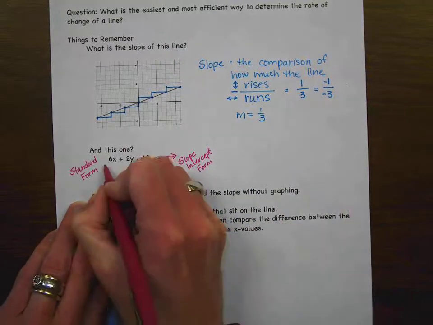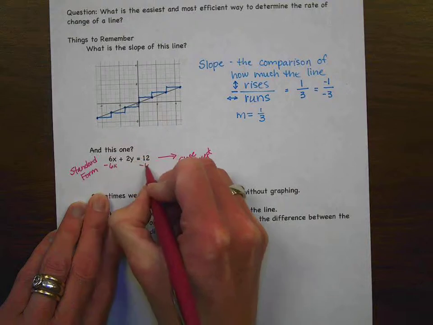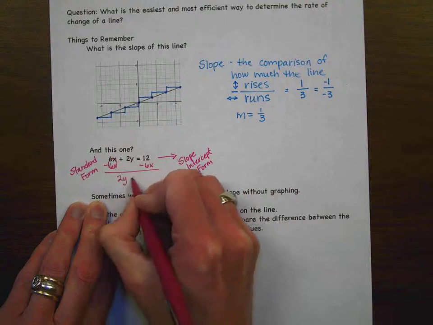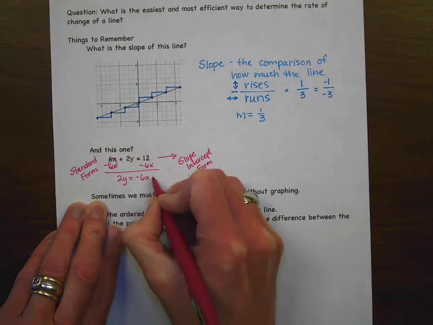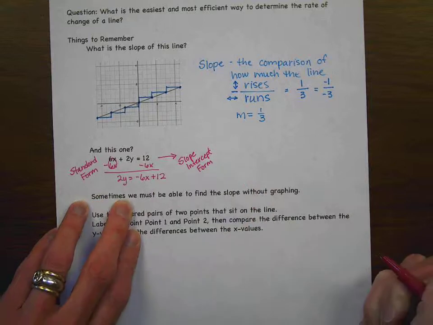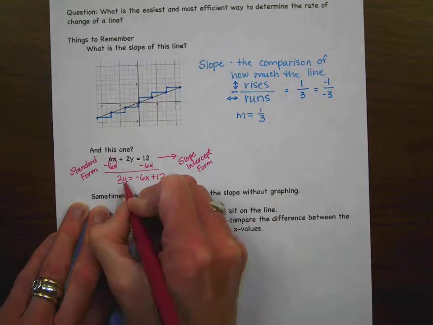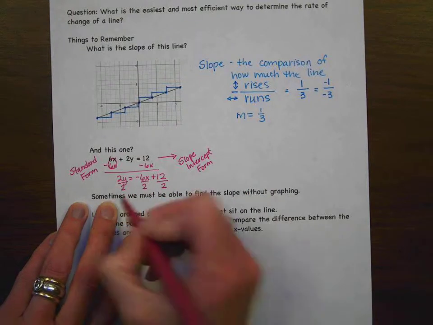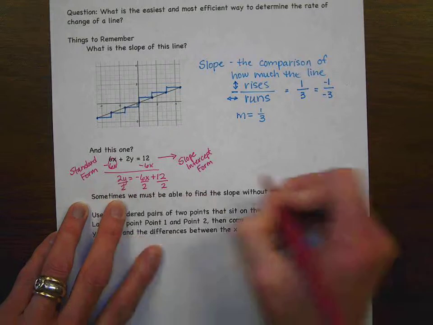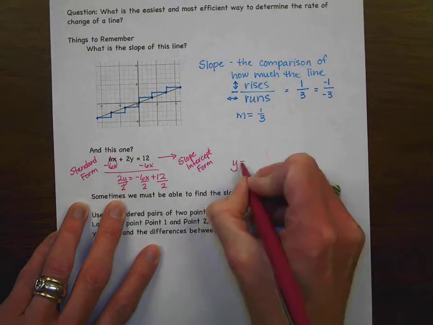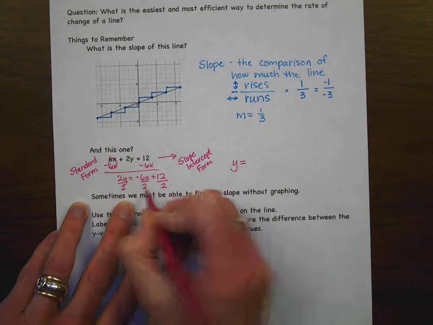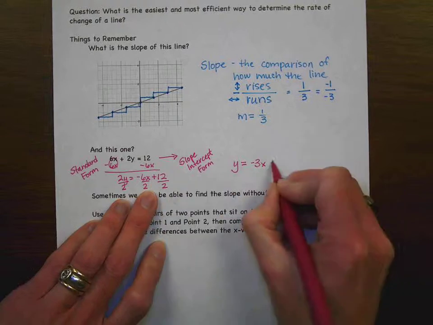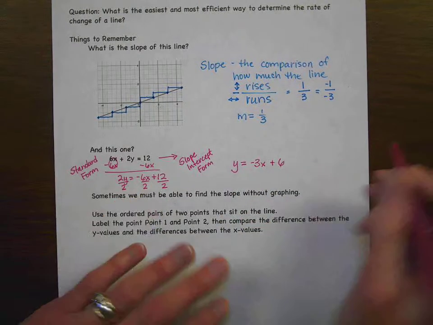So basically what you're going to do is say, okay, subtract 6x from both sides, right? So we do that, and we get a zero pair here, and we're left with 2y equals a negative 6x plus a positive 12, right? And we're almost there. So then the last step is that we have to divide everything, every term, not just one side, but every term. So 2y divided by 2 gives us y, negative 6x divided by 2 gives me a negative 3x, and then plus 12 divided by 2 is 6.